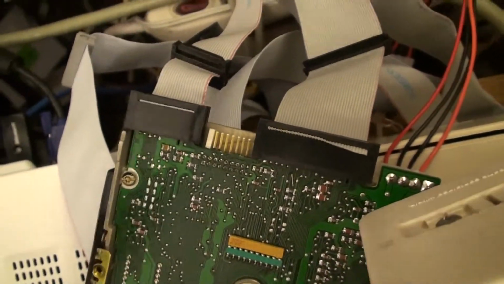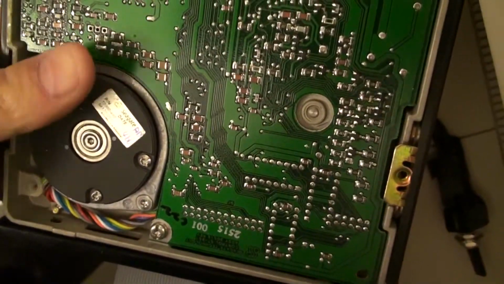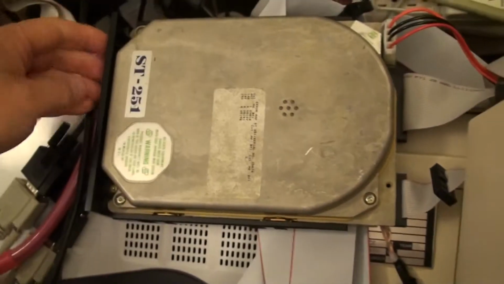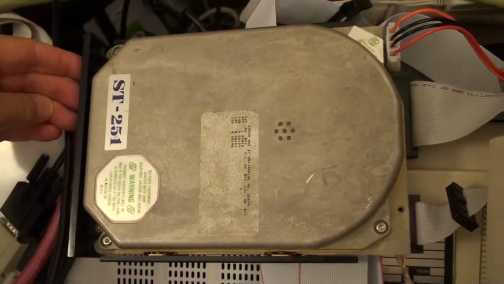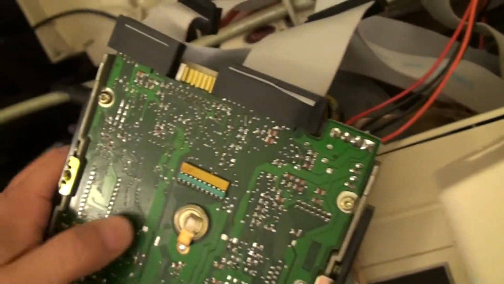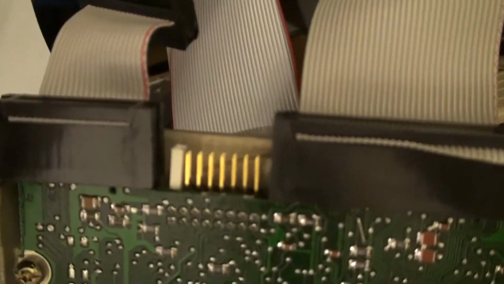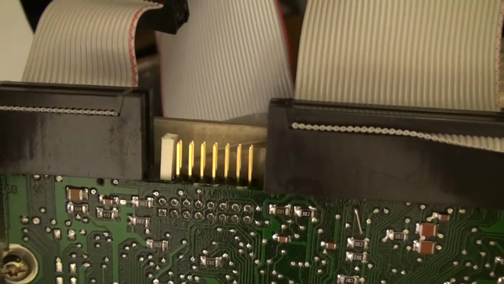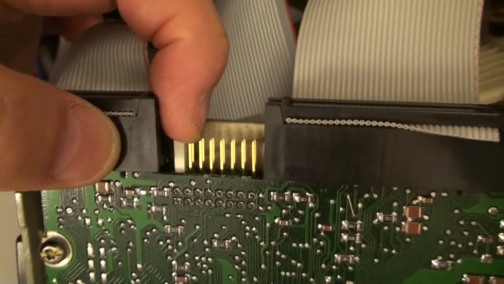Okay, so first things first, this is the Seagate ST-251 we have right here that I'm formatting just to get the VHB off of it. First, let's look at the jumpers. The jumper position that the UNIX PC likes is this one right here, where it's the first one, and the first one only.